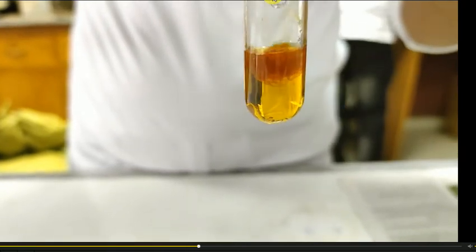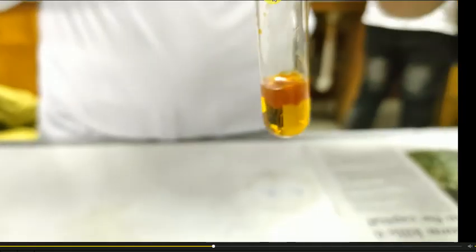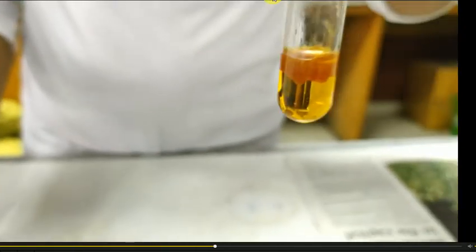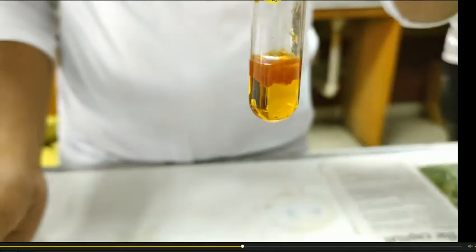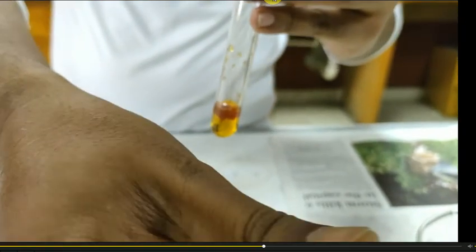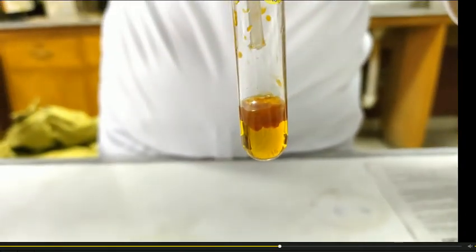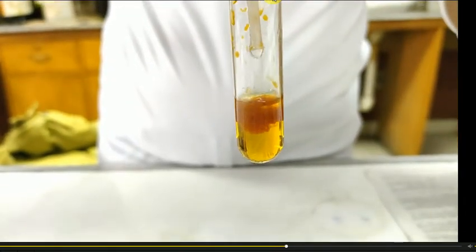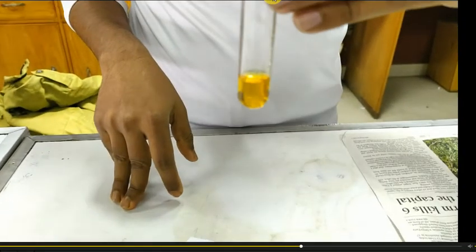In case of alkali, sodium hydroxide, the PPT was wandering throughout the solution, but in case of ammonia, the PPT is floating at the top of the solution. This is also light brown in color, and excess amount of ammonium hydroxide will not dissolve the PPT, and we can see that as the amount of ammonium hydroxide increases, the PPT also increases, indicating the presence of ferric ion.